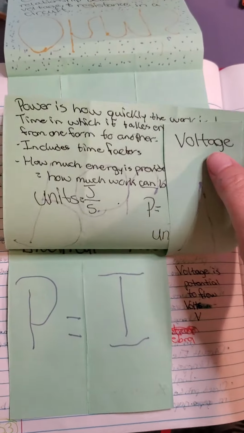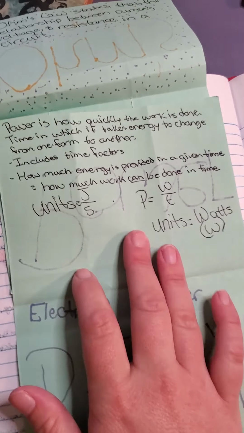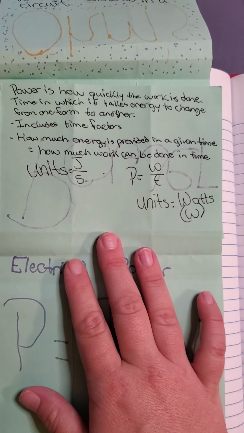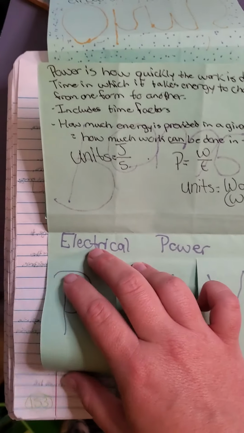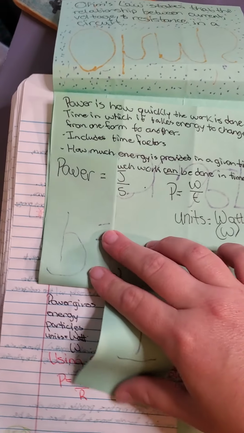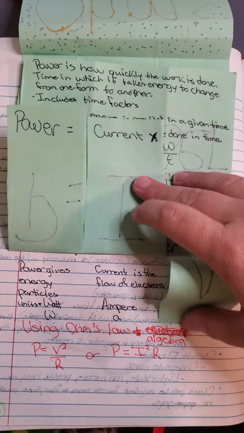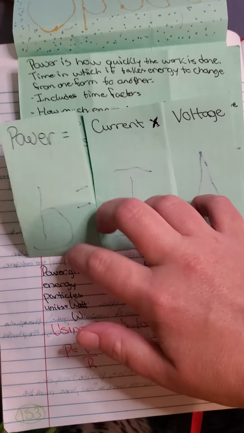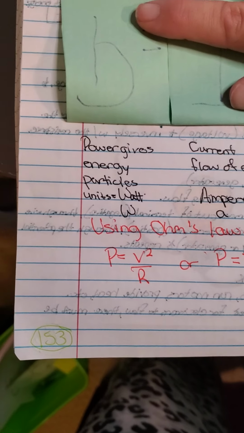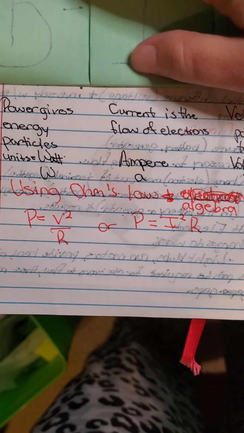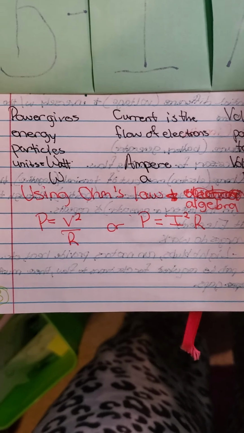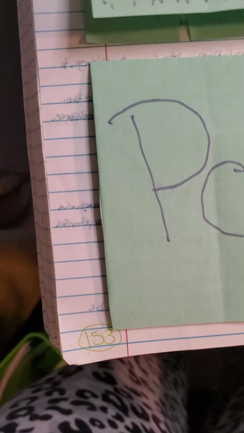Okay, here's power. Electrical power, P equals I times V. So there's power equals current times voltage. So there's power, current, voltage, and then I wrote down using Ohm's law and algebra the other formulas. Close that back. And again, that was on page 153 for both.